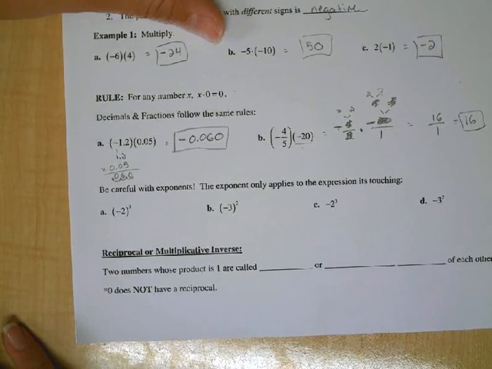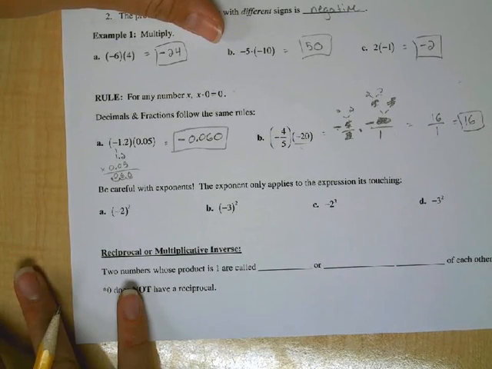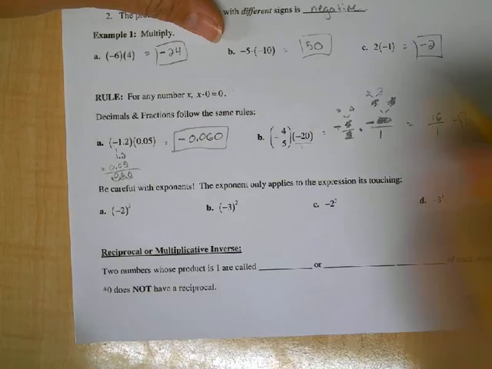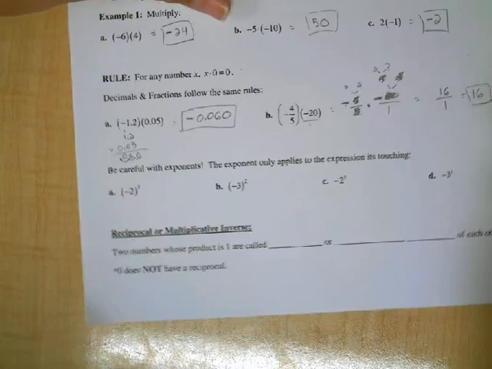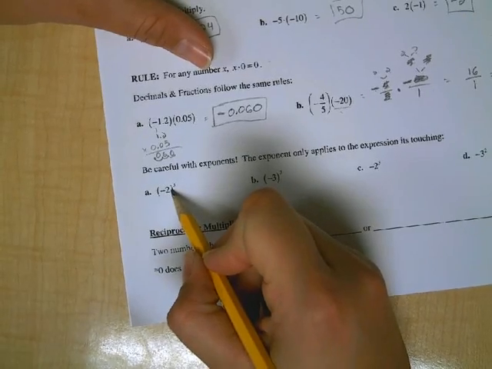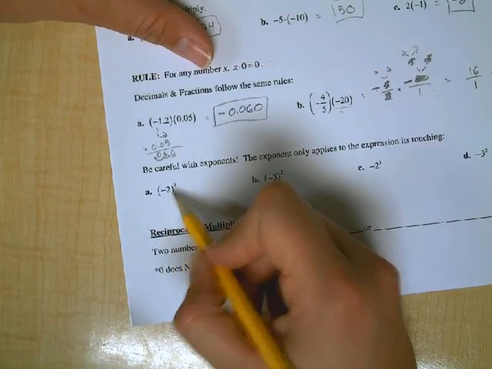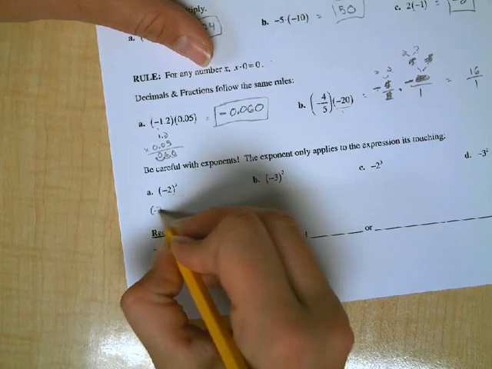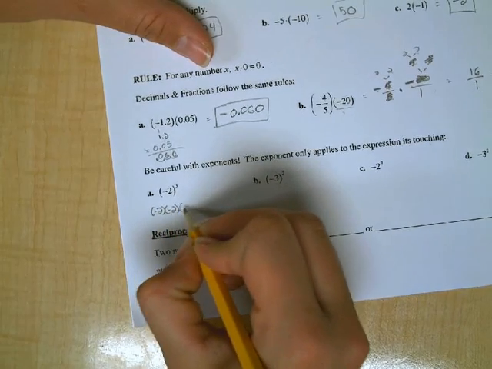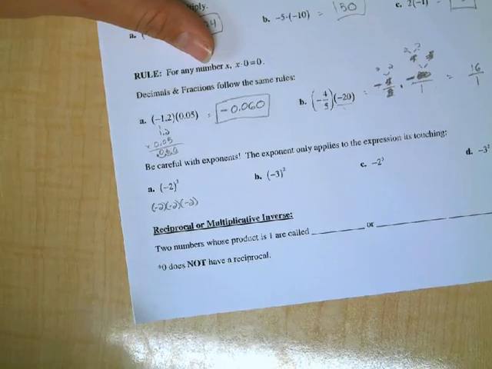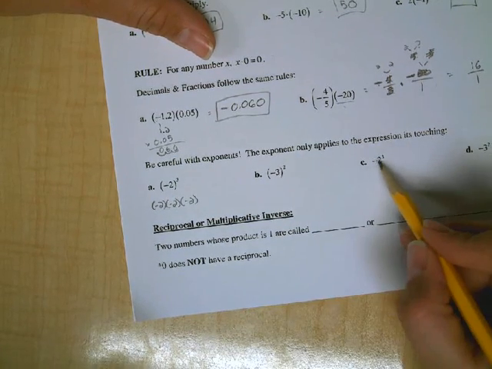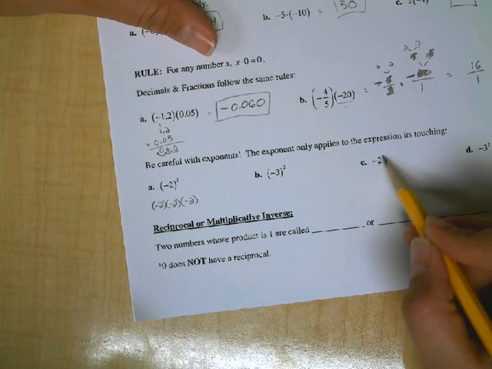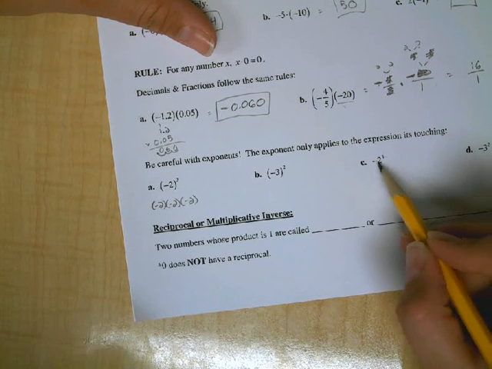Be very, very careful with exponents. The exponent only applies to the expression it's touching. This is what I mean. So here I'm touching parentheses, which means it includes everything in parentheses. So this means negative 2 times negative 2 times negative 2. Which is different than this. This means negative 2 to the third power. The only thing that exponent is actually touching is the 2. So the only thing it applies to is the 2.